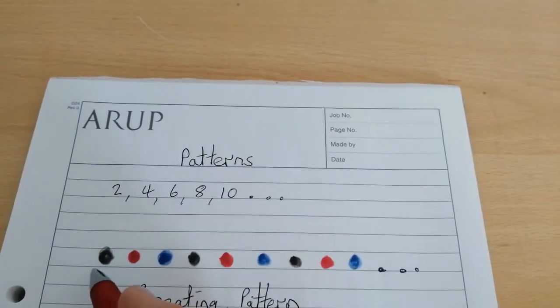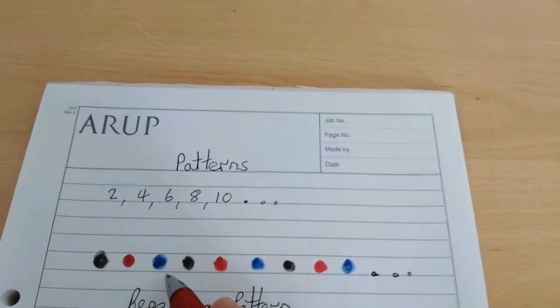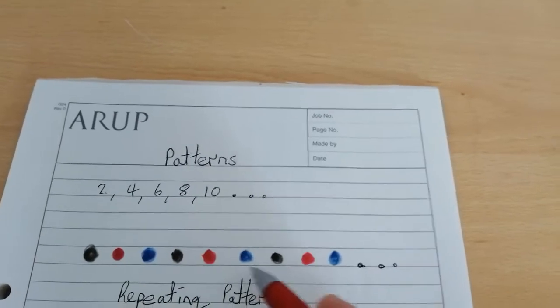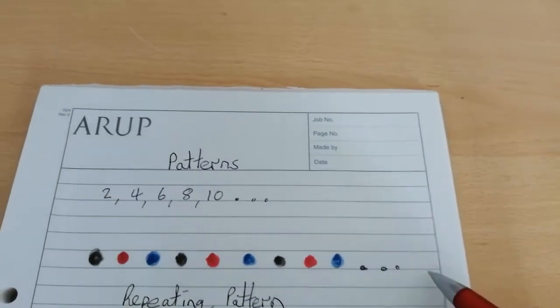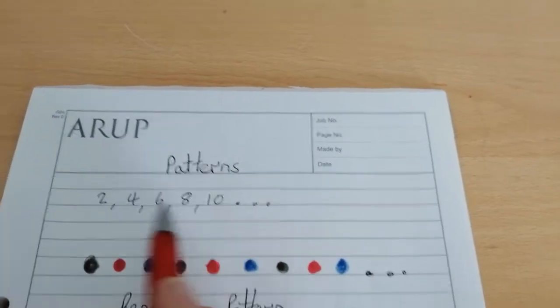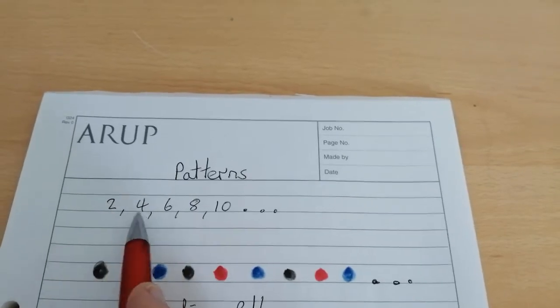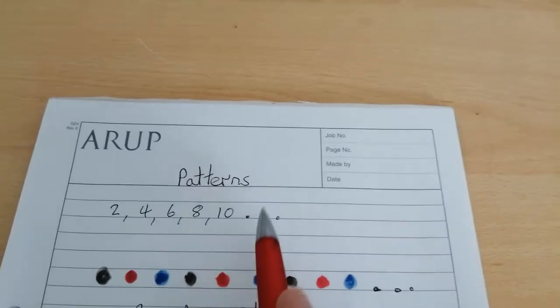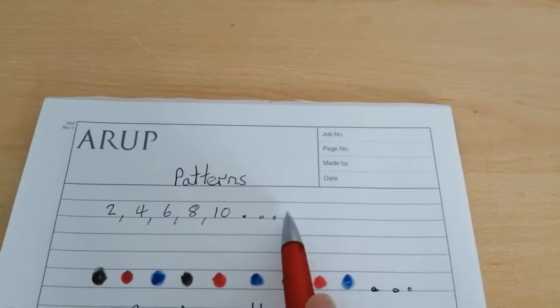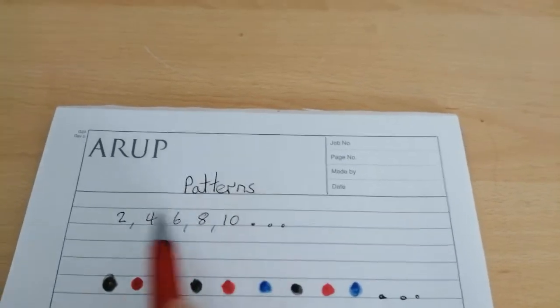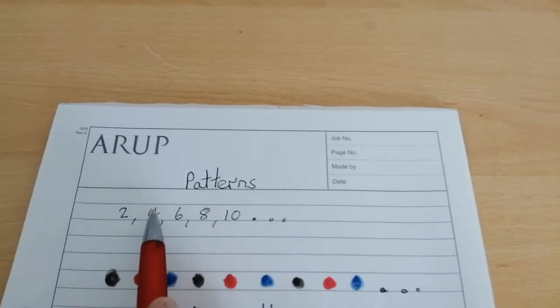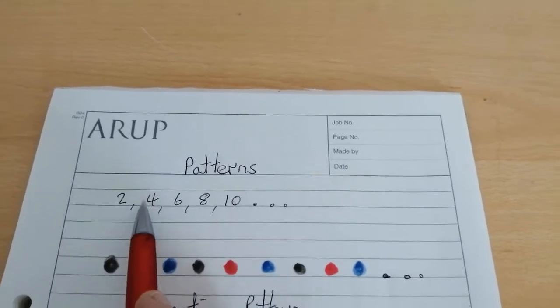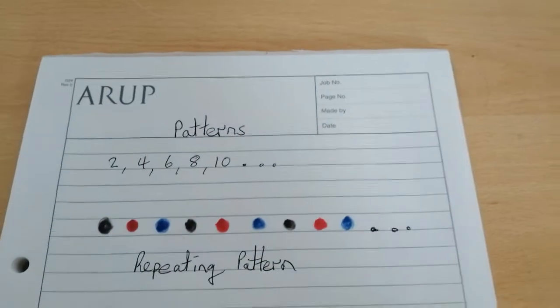So what we see here, black, red, blue, repeats black, red, blue, black, red, blue, and keeps on going like that. Whereas up above, this pattern is always different. So 2, 4, 6, 8, 10. There is a well-defined rule. We know the next one's going to be 12, and then it's going to be 14. But none of these are the same as the numbers at the beginning of the pattern or at any other point in the pattern.